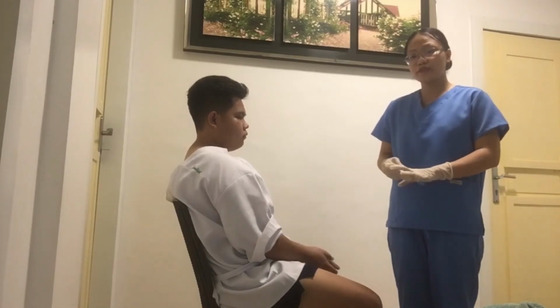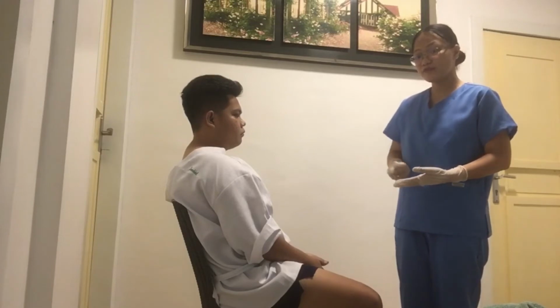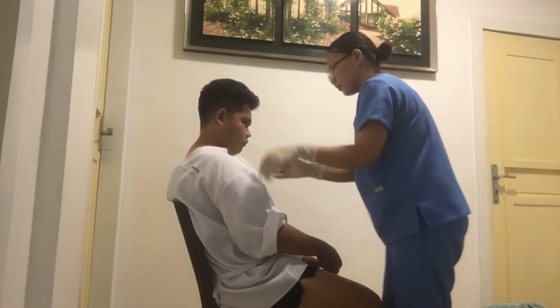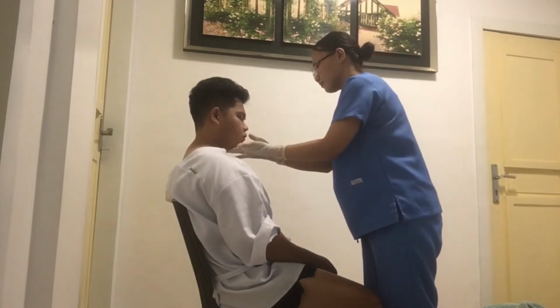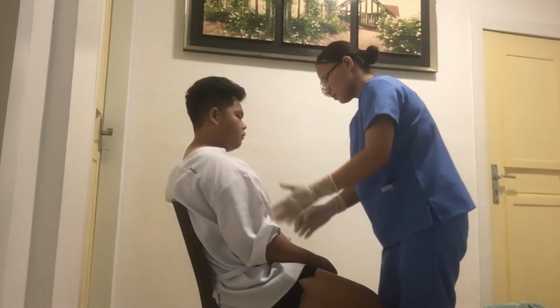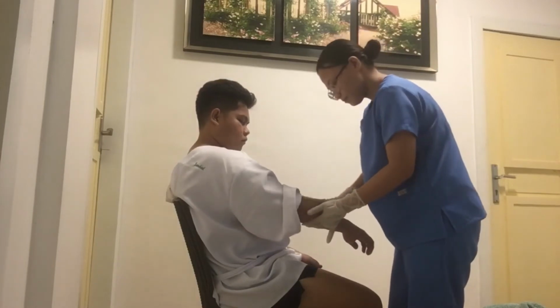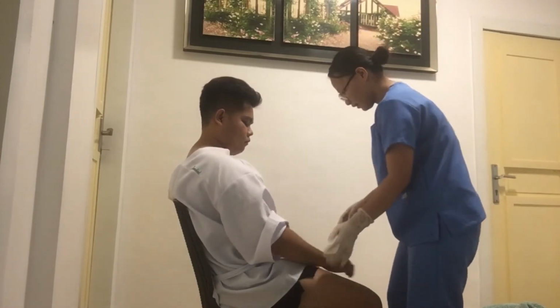Next is to palpate for the texture of the skin using the palmar surface of the three middle fingers. First, to determine if it is rough, smooth, or dry. See?